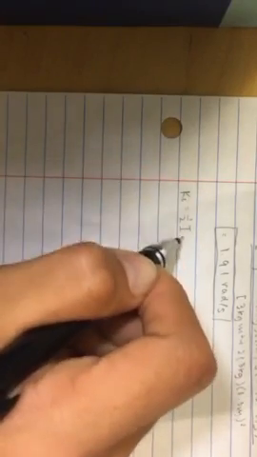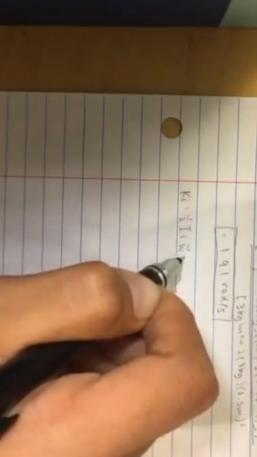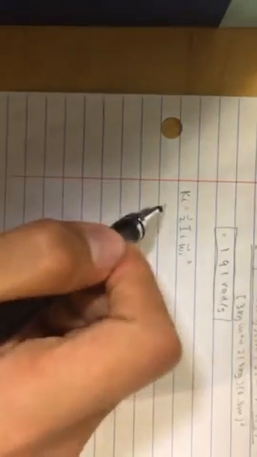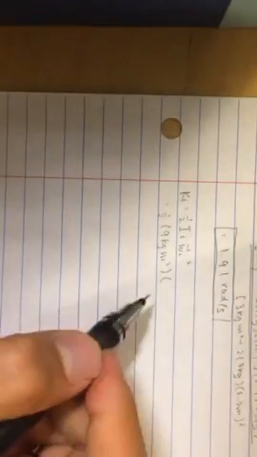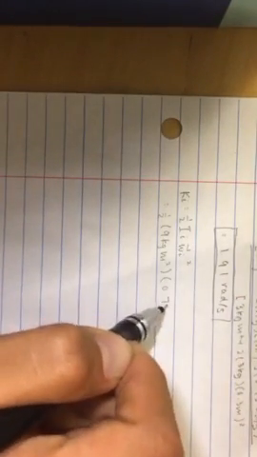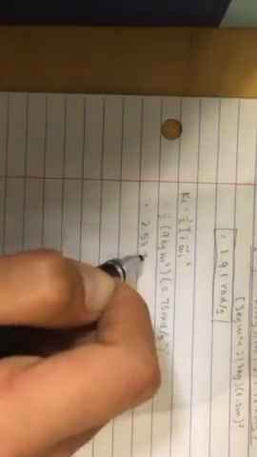For part B, they asked us to find the initial and final kinetic energies. So the initial kinetic energy is equal to 1/2 I omega squared. We know from here the initial inertia and the initial angular velocity, and we get 2.53 joules.